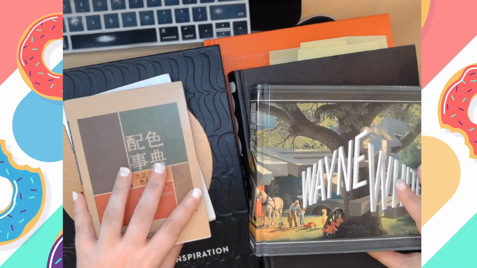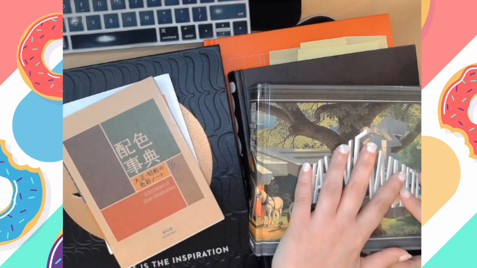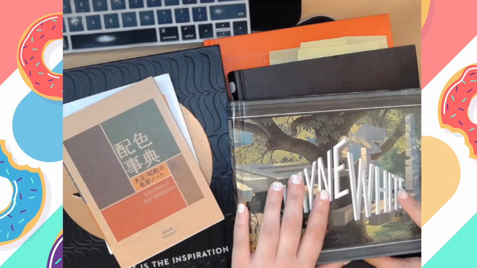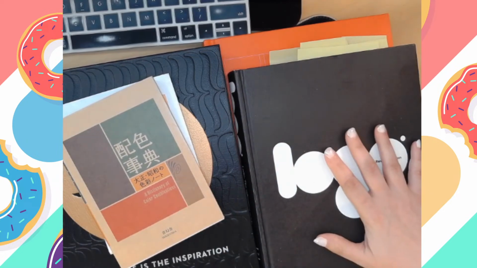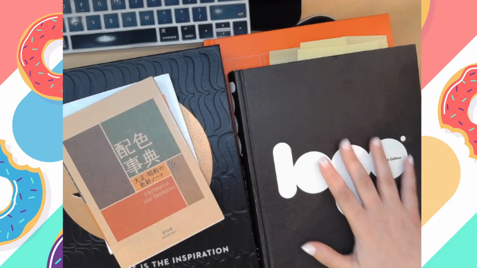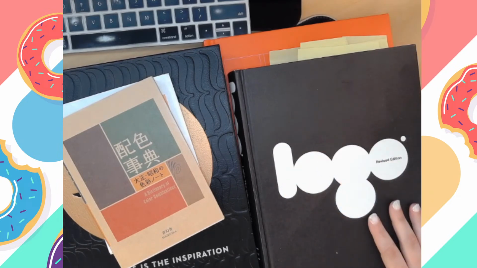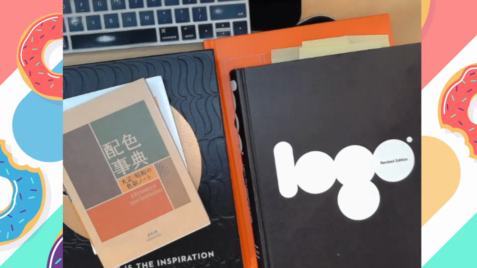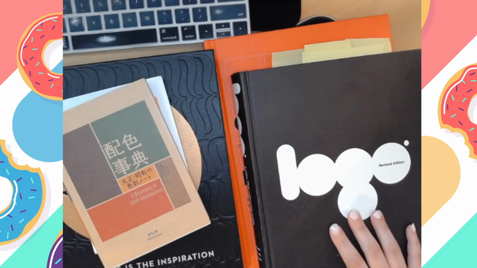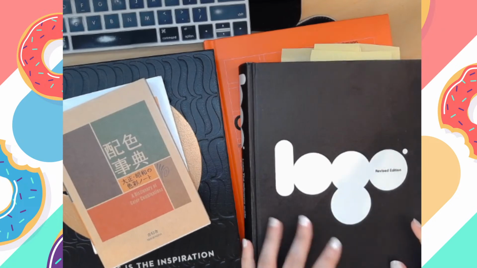And you can see here I pulled a bunch of my favorite books. Wayne White here is my artist hero inspiration. You all have seen the logo book before. I use this one a lot when I want to reference a specific kind of name for a logo, like we did the negative space logos, for example.